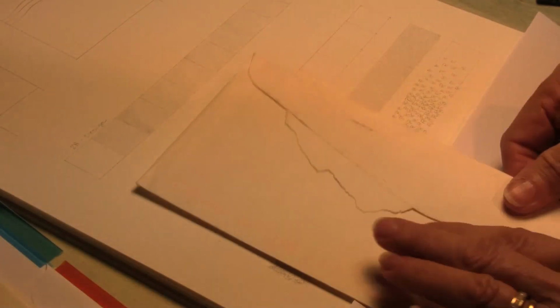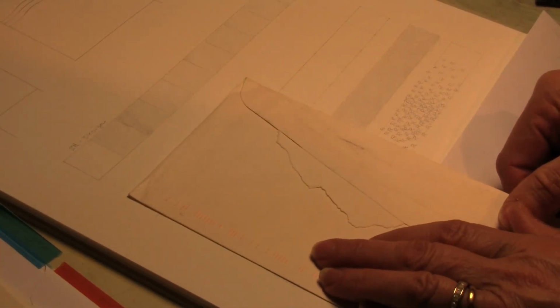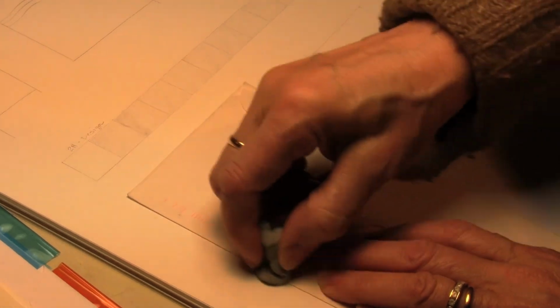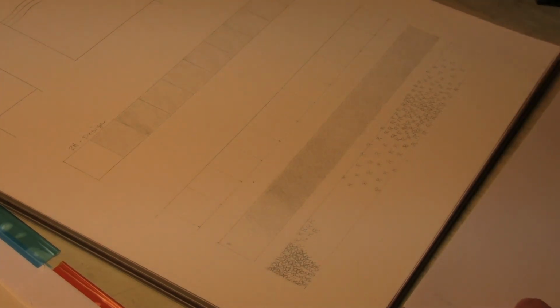when you're finished. Again, make sure you put something under your hand as you're working so that you don't create smudge marks on your page. All right, so that is the second exercise for class 2.